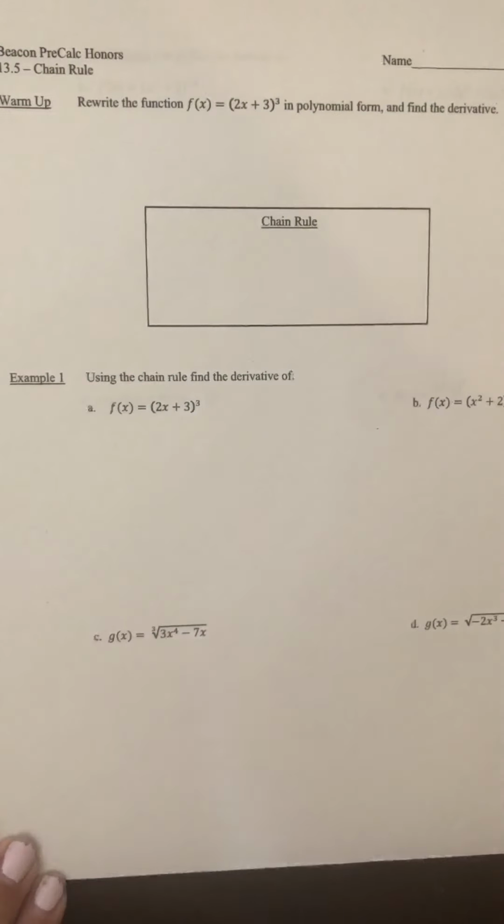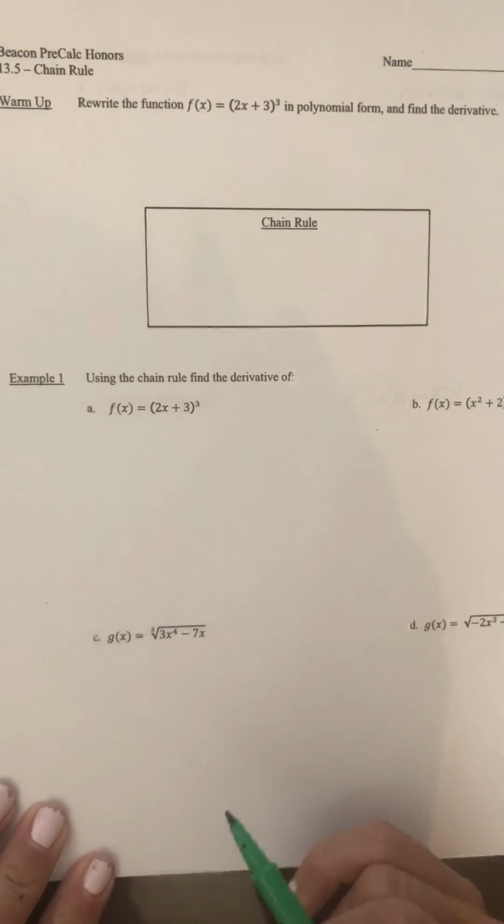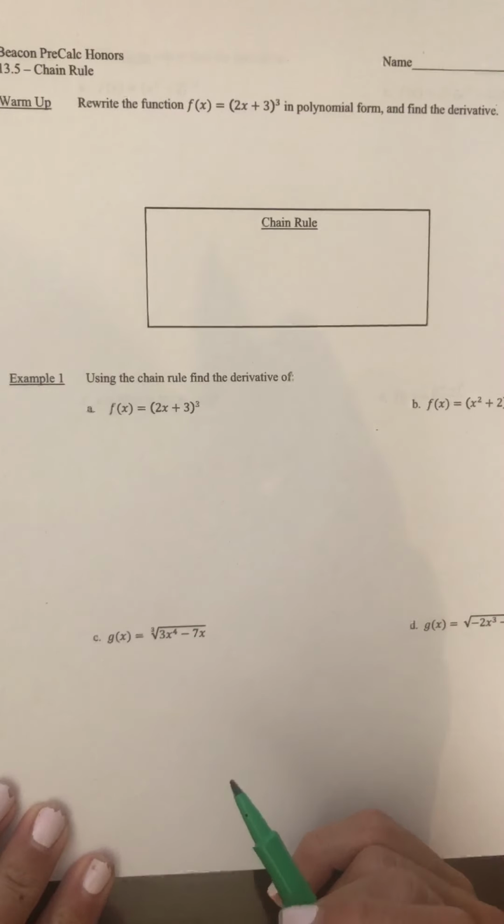Chain rule today. You use the chain rule when you have a function or expression raised to a power. It is a little bit of a shortcut. We're going to go through it kind of the long way, but I'll go through the algebra quick with you and we'll figure out the rule.